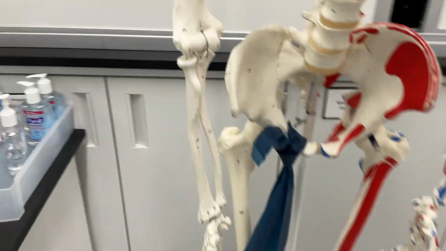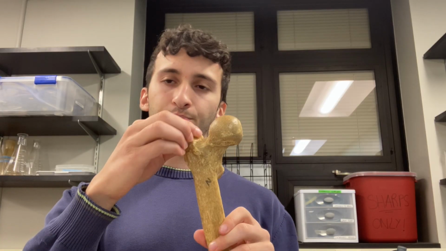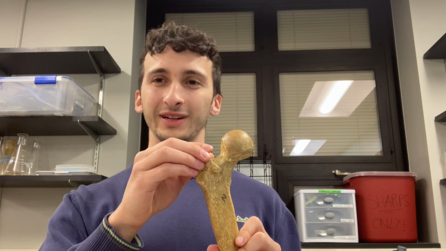Okay, shall we go on a little tour of the os coxa, which is this large bony bone.